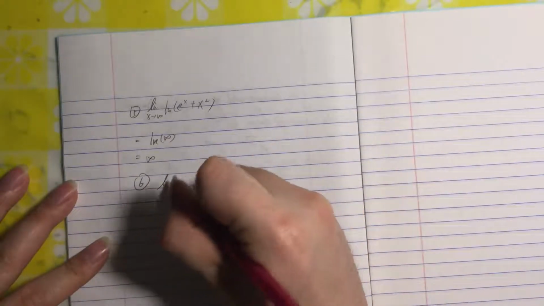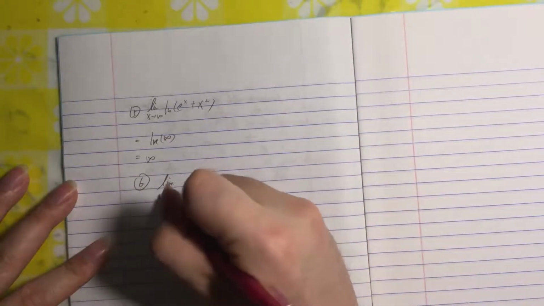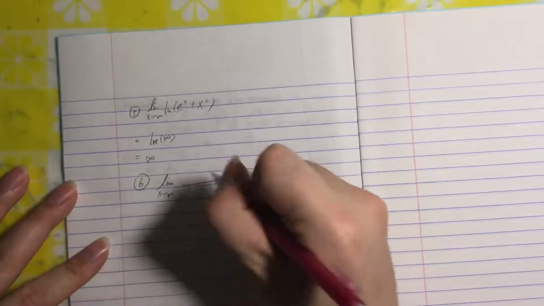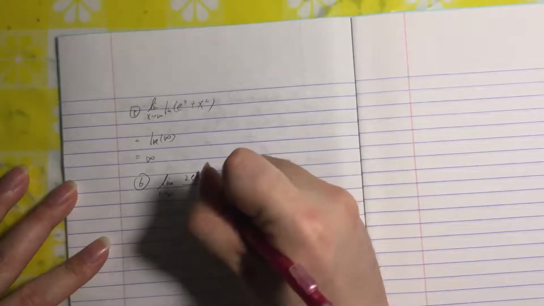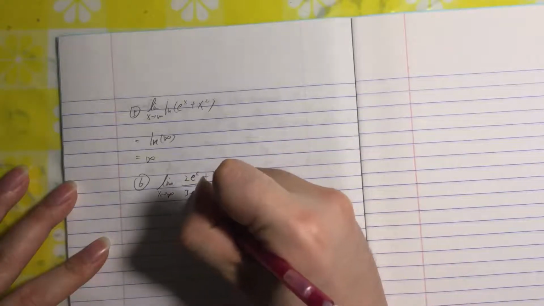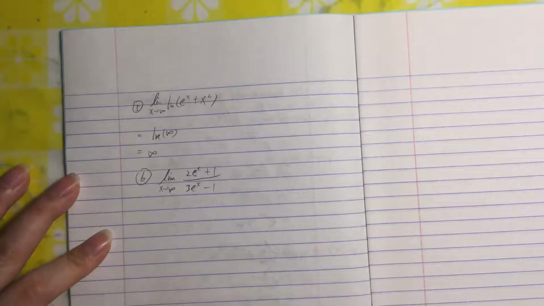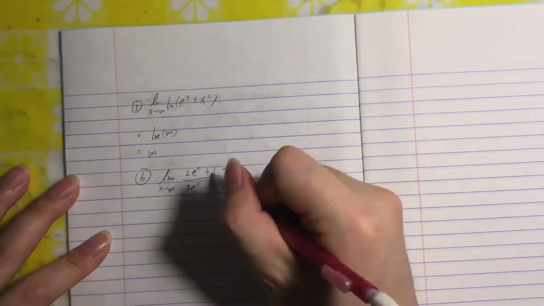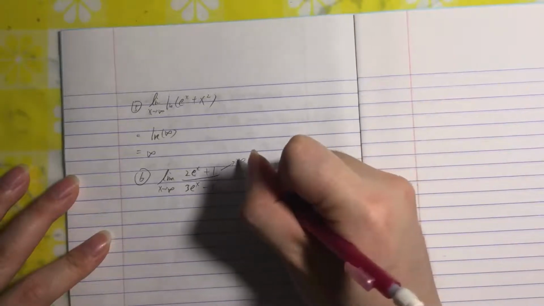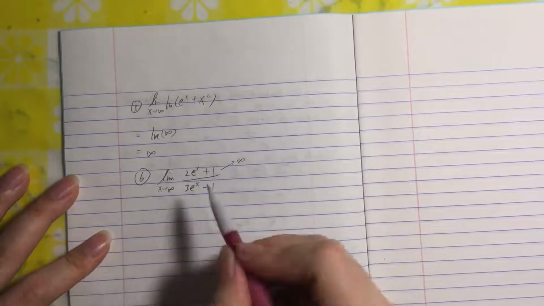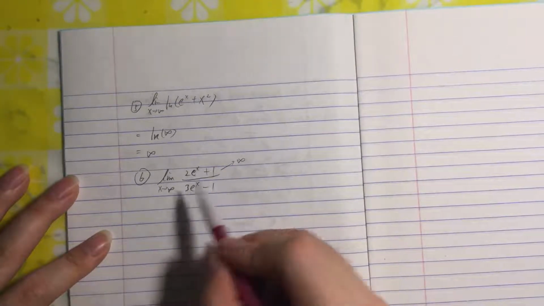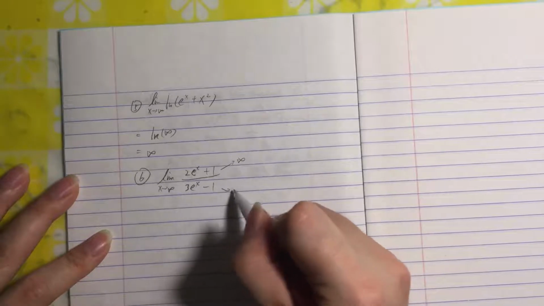Next. Limit as x approaches infinity of 2e to the power of x plus 1 over 3e to the power of x minus 1. How can we take this limit? We know that as x approaches infinity, e to the power of x also approaches infinity. So in the numerator, infinity plus 1 is infinity. In the denominator, e to the power of x also approaches infinity, so we get infinity minus 1, which is also infinity.